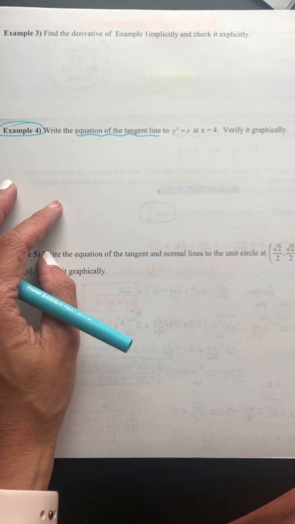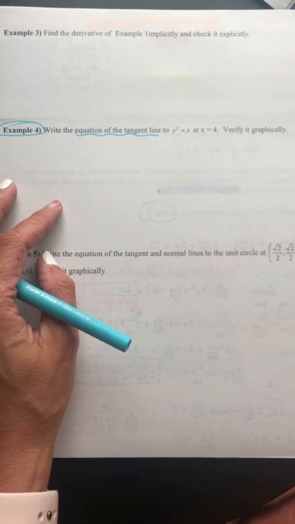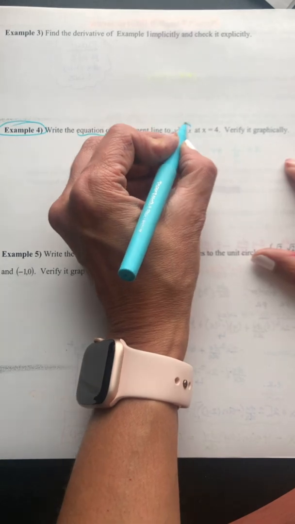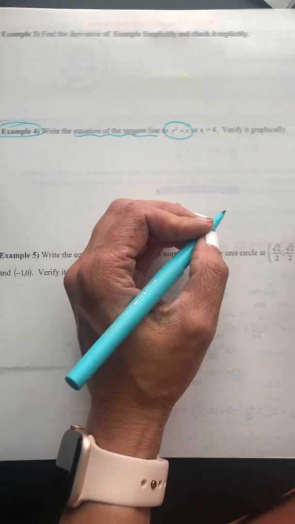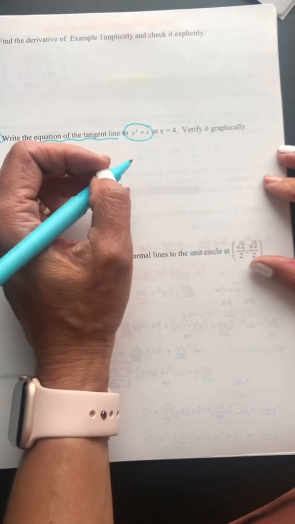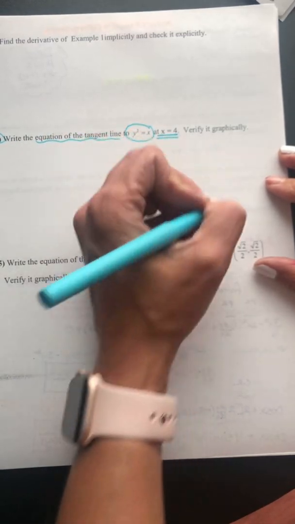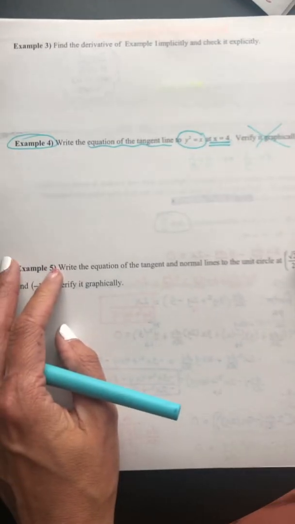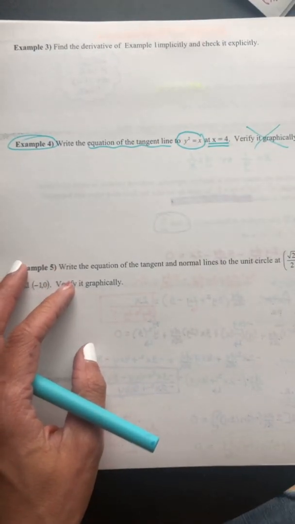So since we are really hitting you hard with that skill, do you think it's going to be on the AP test? Yeah, it's going to be. So we got to get good at it. And the only way to get good is to practice, practice, practice. So we're going to write the equation of the tangent line to y squared equals x at x equals 4. We're not going to verify it graphically because we're doing it algebraically, so no need to do it twice.